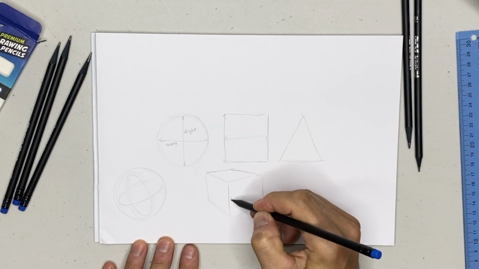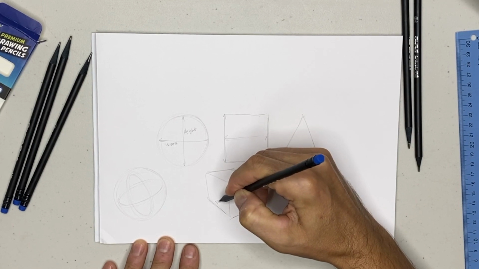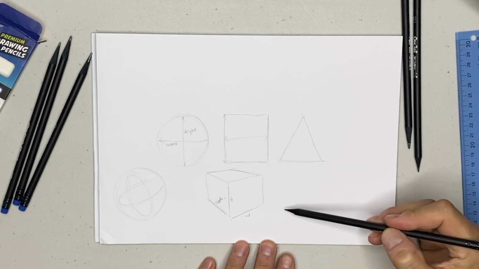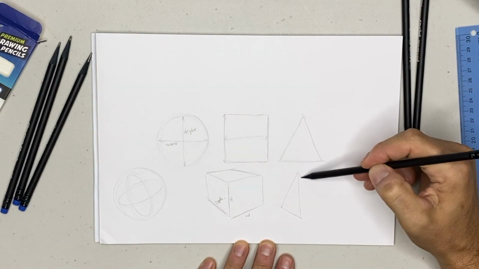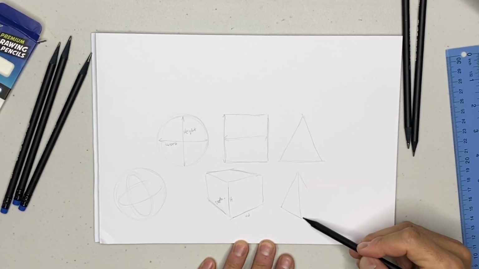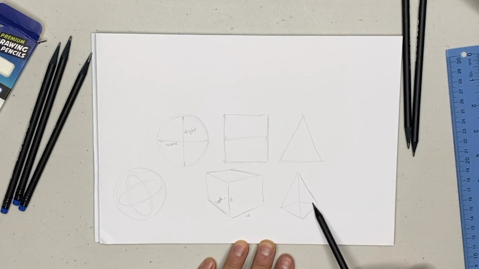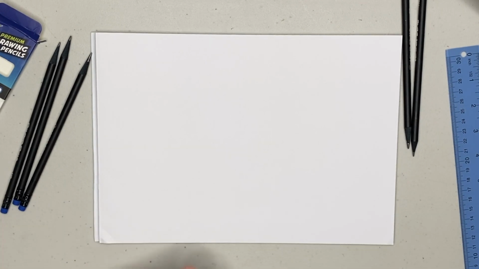So we have our height, we have our width, and then we have our depth in that direction. And same for our triangle. We create a triangular shape this way. And so we have our height and width, and if we add depth to it, like that, then we can see our triangle becomes a pyramid. Let's start off our 1-point perspective tutorial by drawing a horizon line.